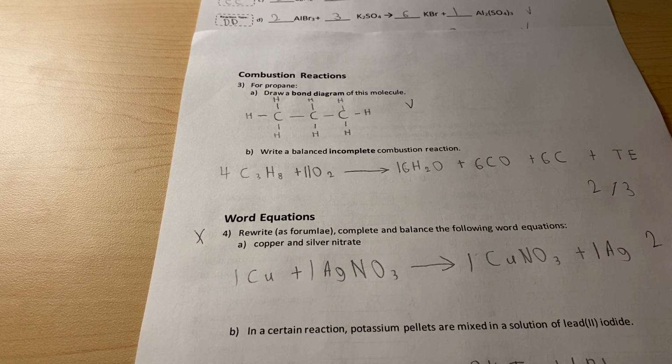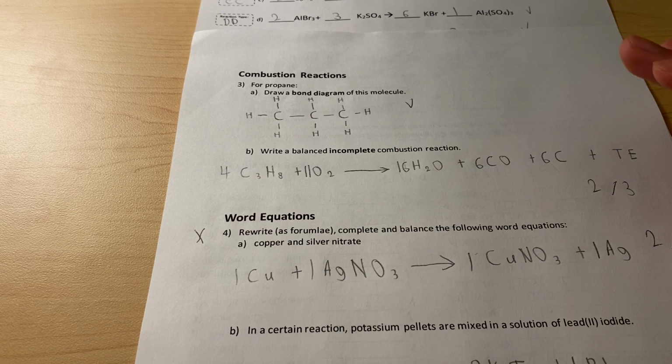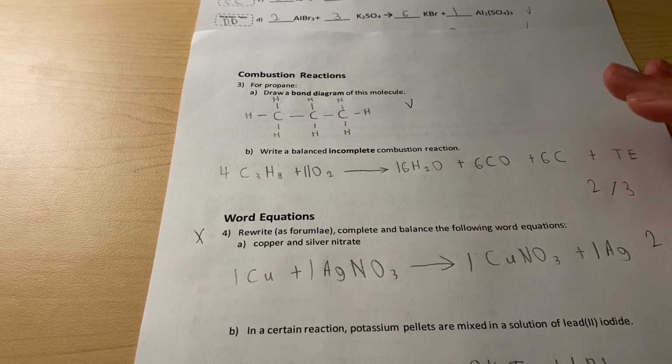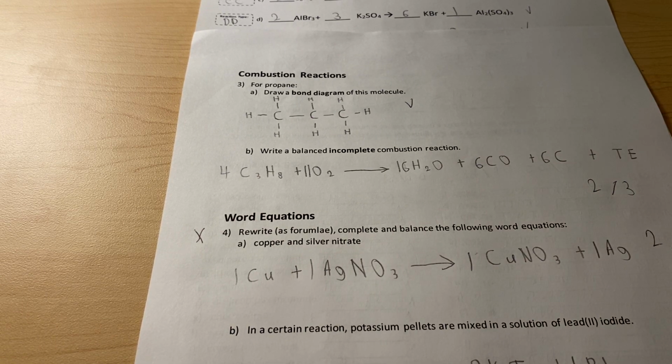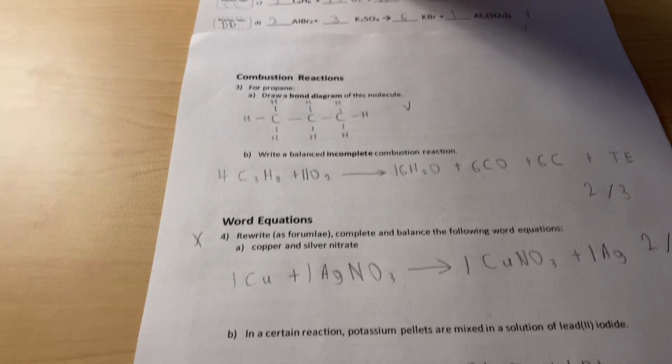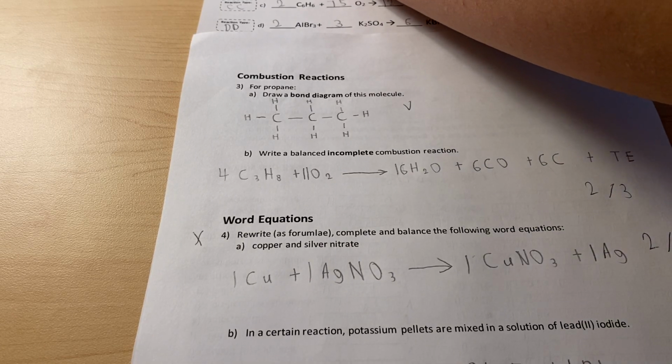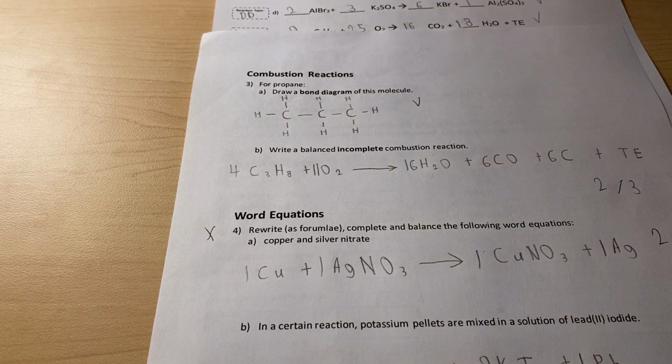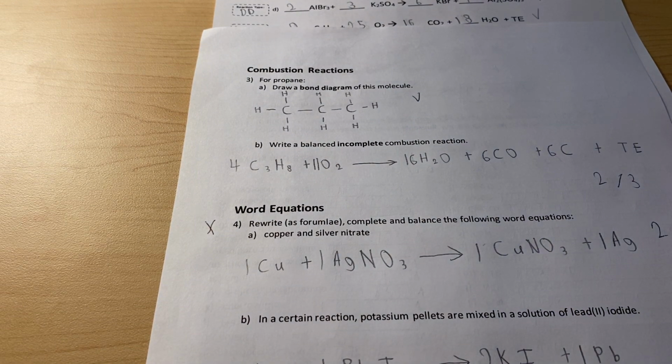But here I have to balance the equation too, and according to my teacher's answer, it was wrong, but I think I'm correct. So let me pull up his answer real quick. Okay, so let me just check his answer real quick.